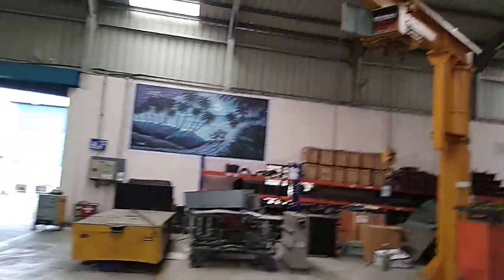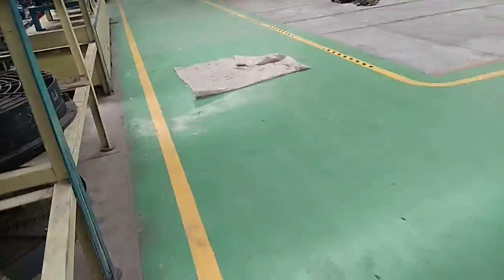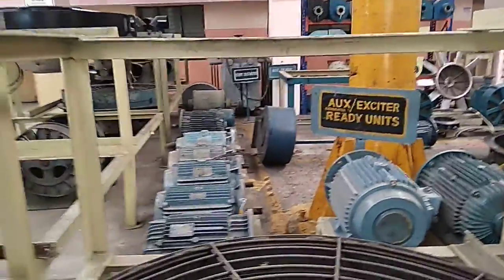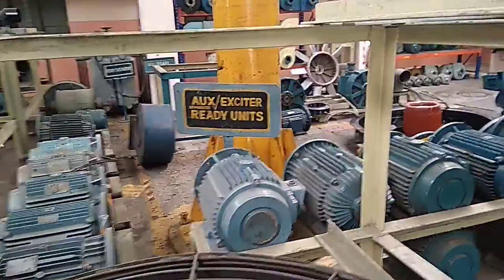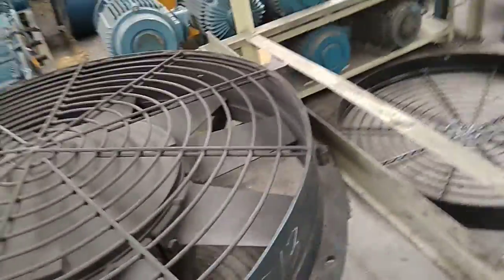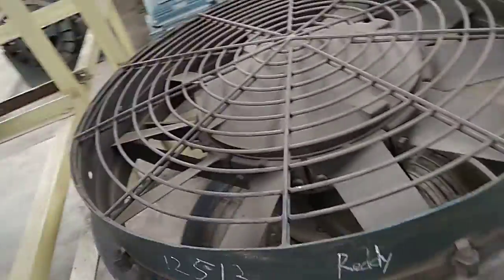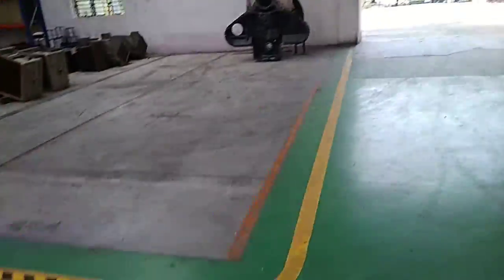This is used as a lift here. Here some motors are there, actually a ready unit, used to rotate some particular section. This cooler may be used to rotate this particular section according to the cooling requirements. So many things are available.